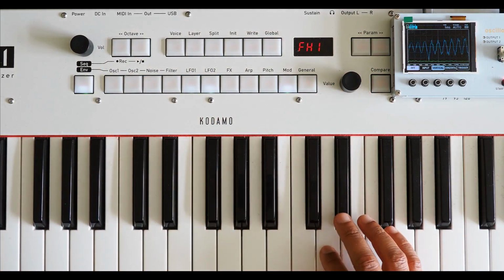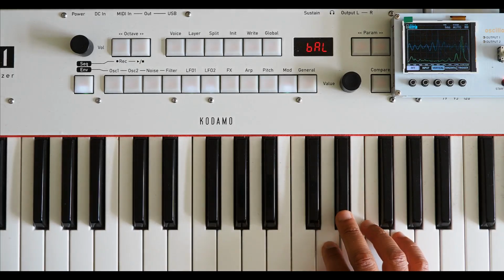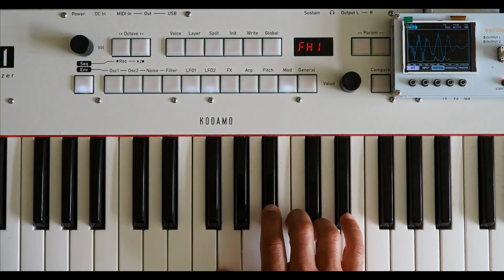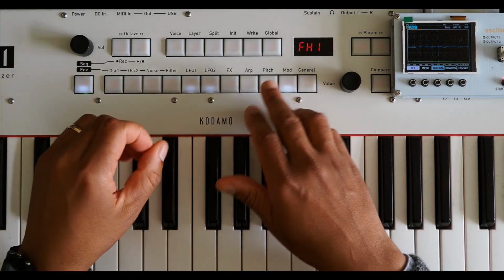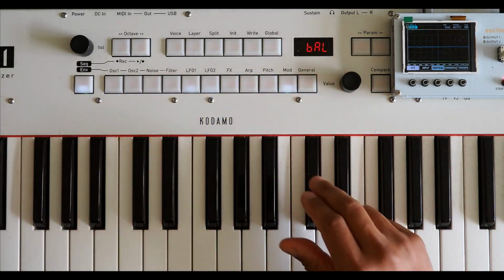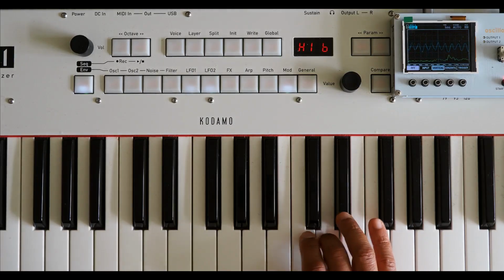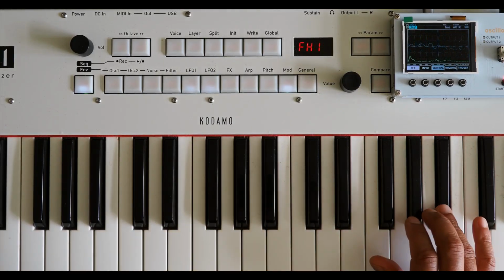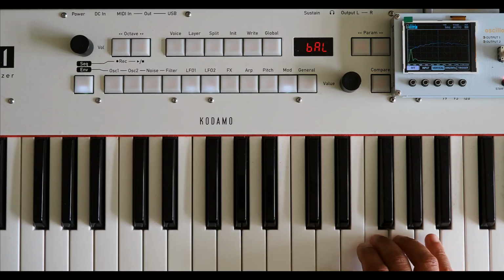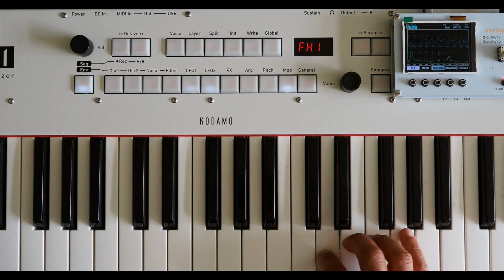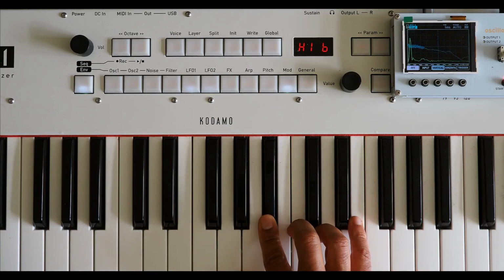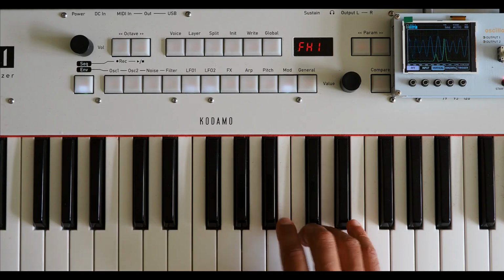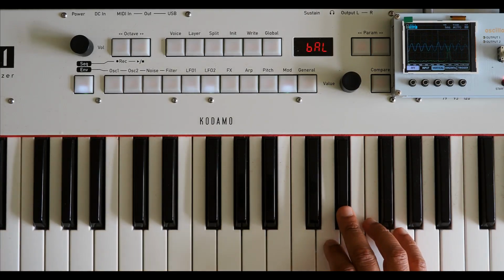So what that means is I can hear the FX1 as I turn the mod wheel up. So I've got control over that with the mod wheel.